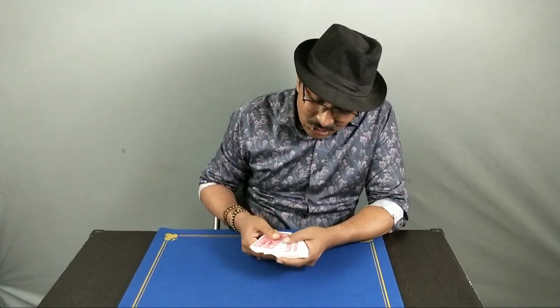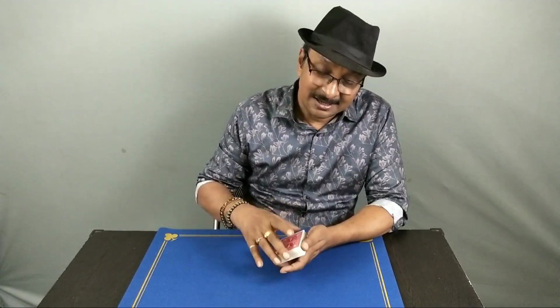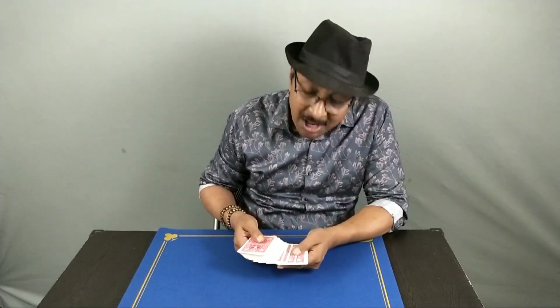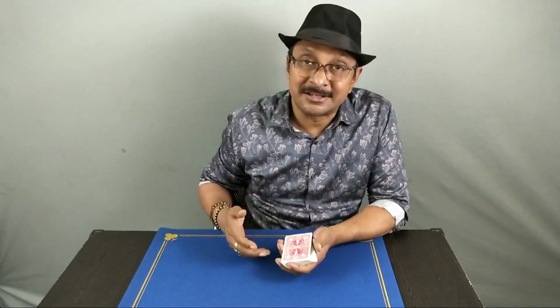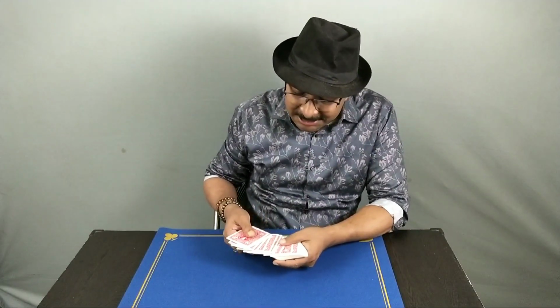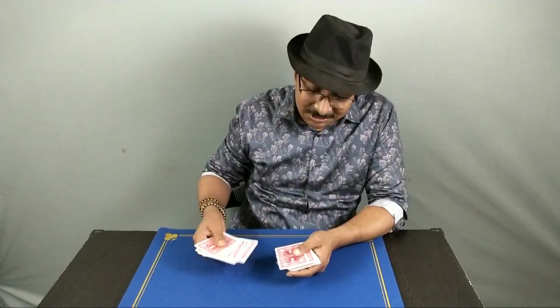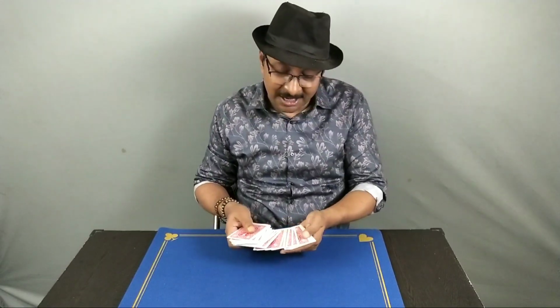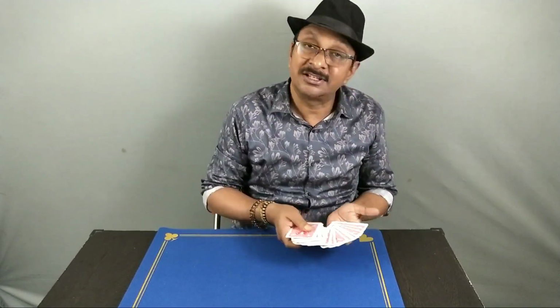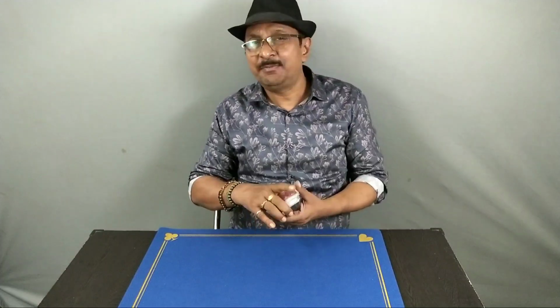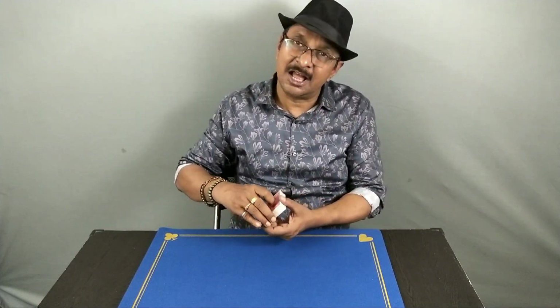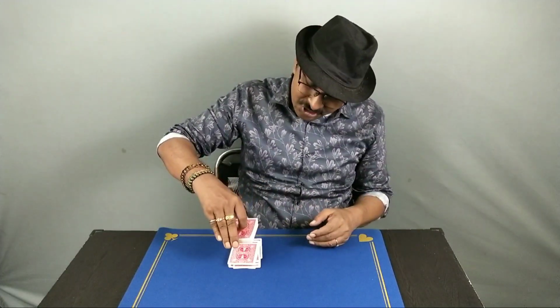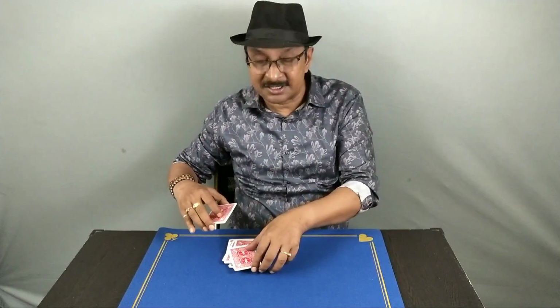Now, either you can choose a card like so and place it over there, and then the spectator needs to choose a card from the bottom half of the deck. Now, you can tell the spectator that I'm going to take a card like so, you take it here, and then you fan the cards towards the bottom and ask him to choose a card. But what I prefer to do is that I dribble the cards like so, and when I reach towards the bottom, I stop and say that this is my card.